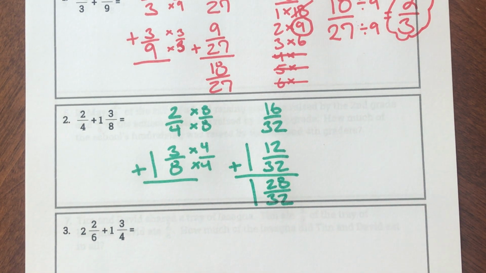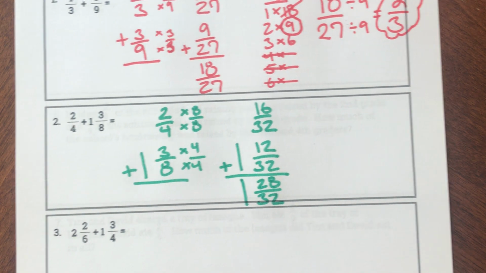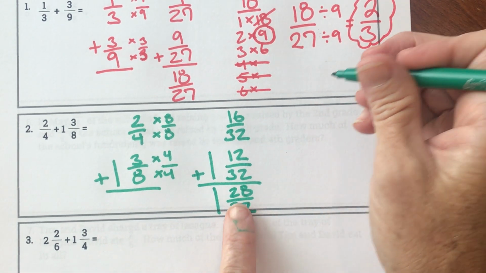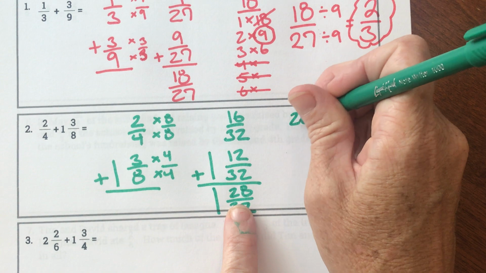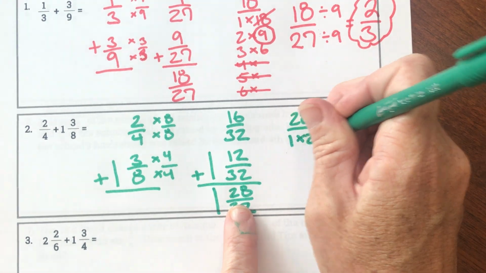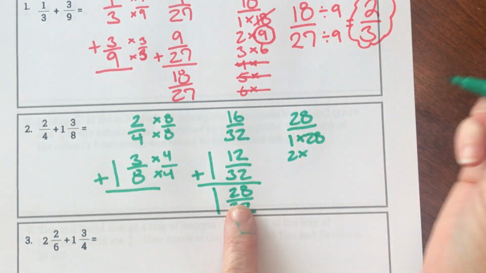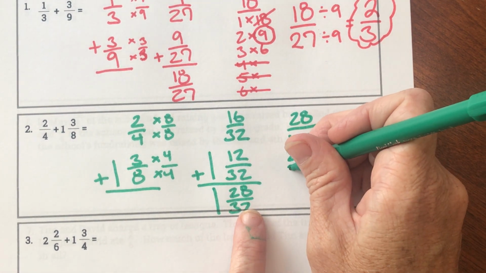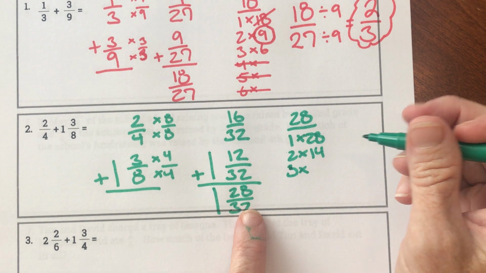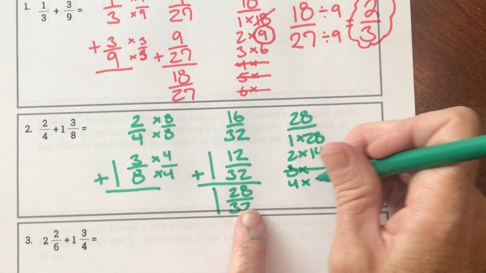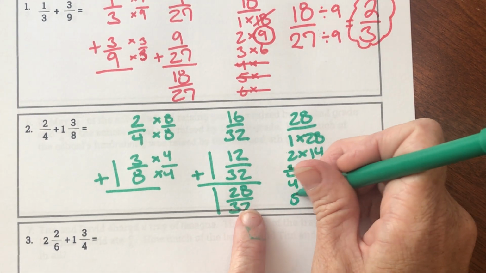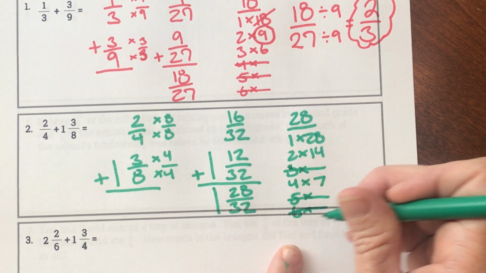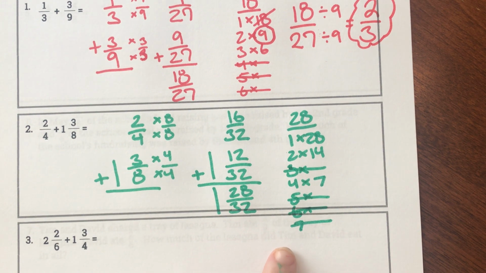Okay, so we have done steps 1 and 2, and now we're just ready to simplify. This is not improper, so I can go straight to my factor table. So we have 1 times 28. 2, I know works because this is even. So it's 2 times 14. 3 does not work. 4 times 7, 5 does not work, 6 does not work, and 7's a repeat.